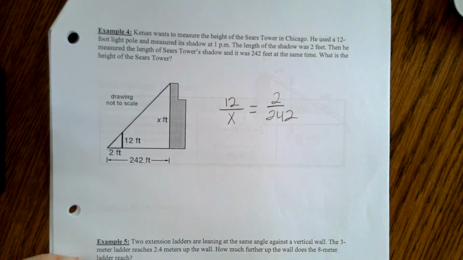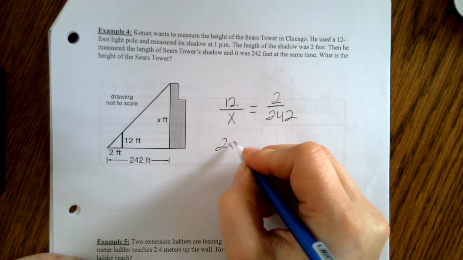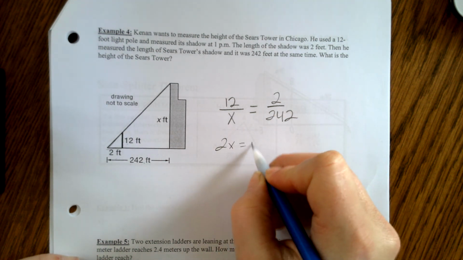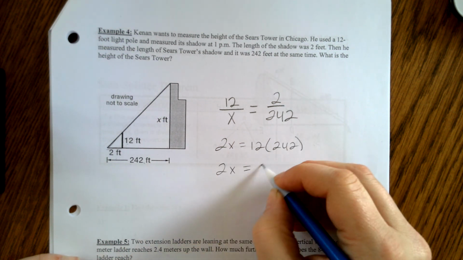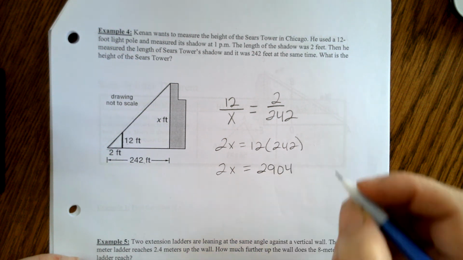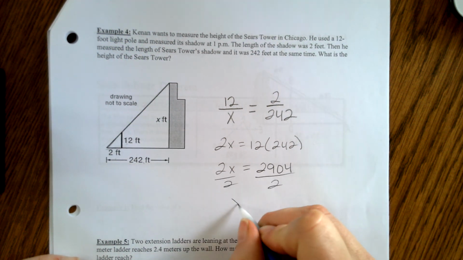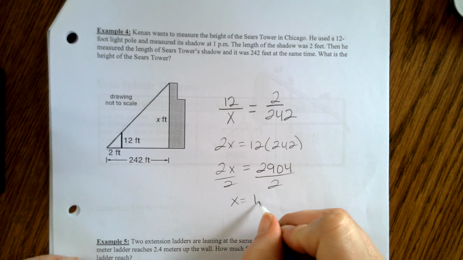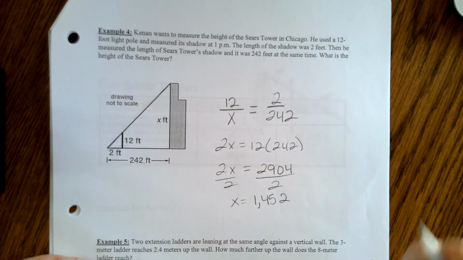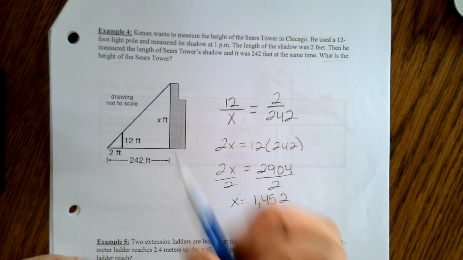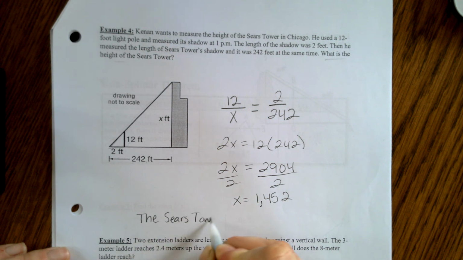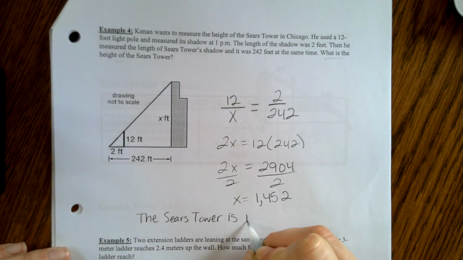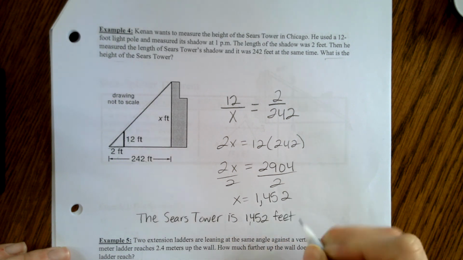So then you need to solve for x. We're going to cross multiply. 2x equals 12 times 242. So that's going to be 2x equals 2,904. Divide that by 2, divide that by 2. X equals 1,452. And so it's, what is the height of the Sears Tower? So our answer is the Sears Tower is 1,452 feet tall.